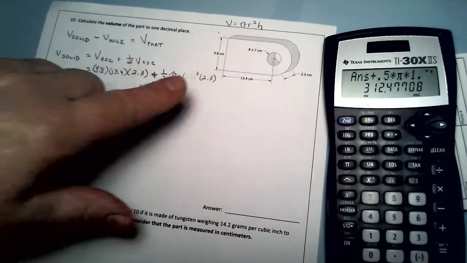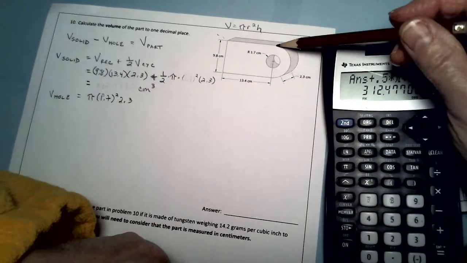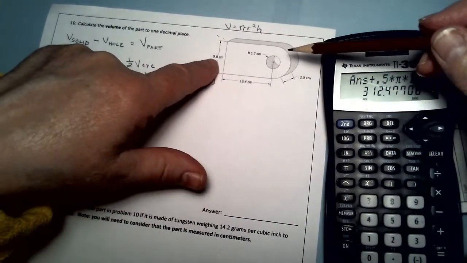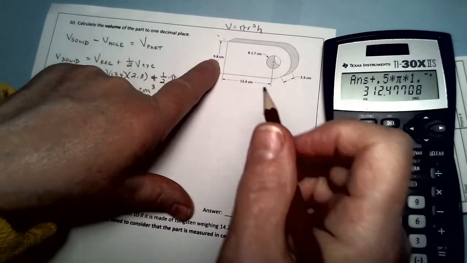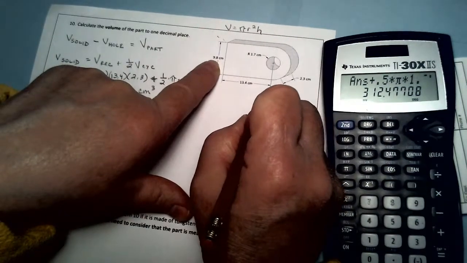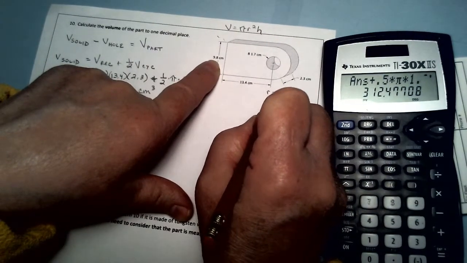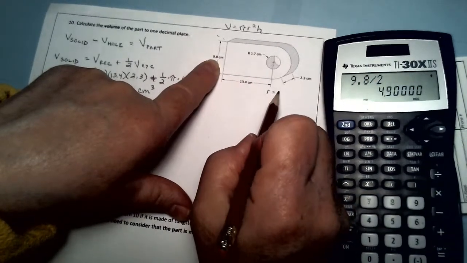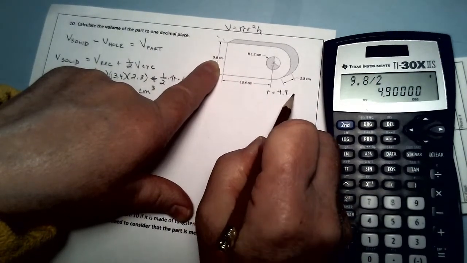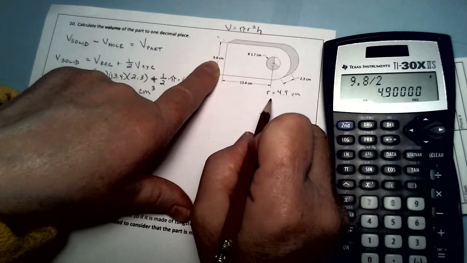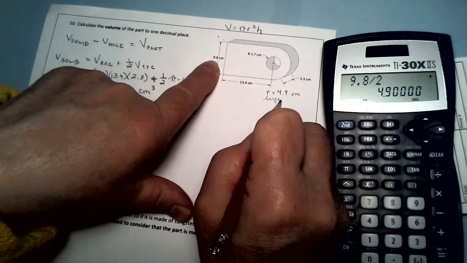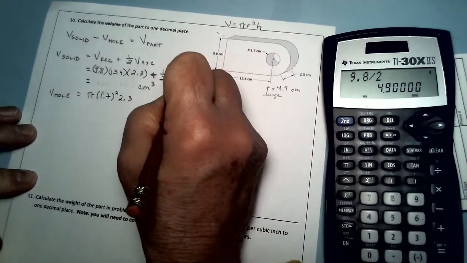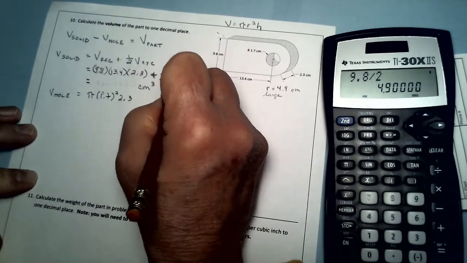Okay, what is the radius of this big circle? It's just half of 9.8. So the radius of the big circle is 9.8 divided by 2, 4.9 centimeters. So this is for the large circle, and it's going to be 4.9 in here.